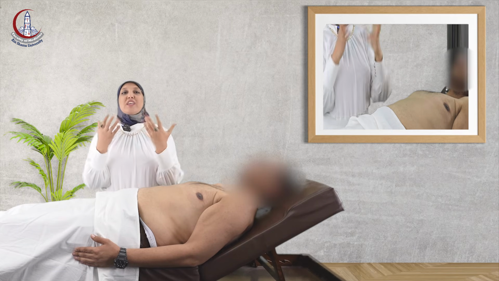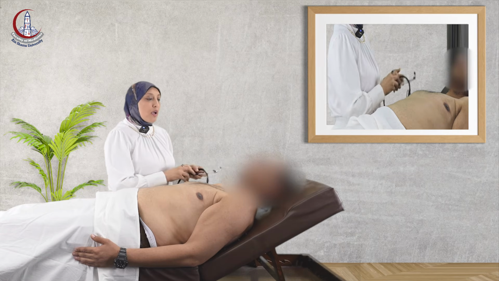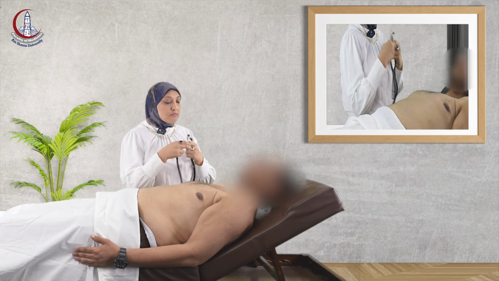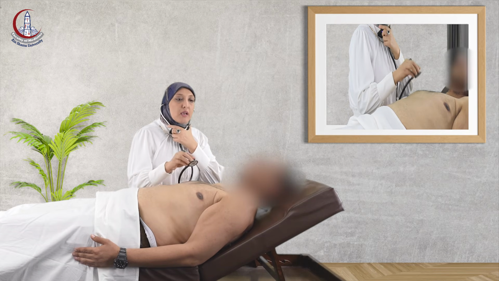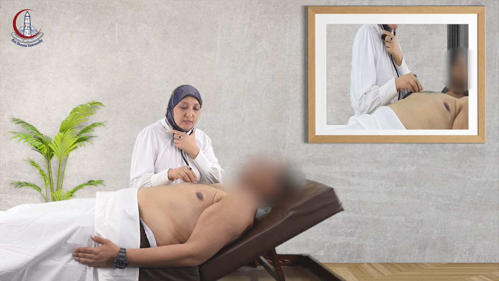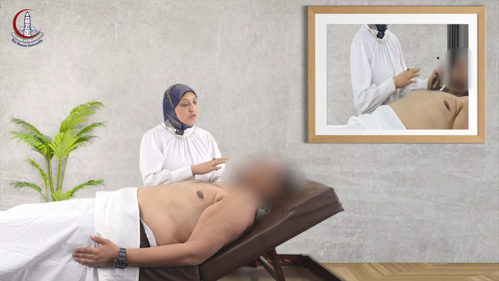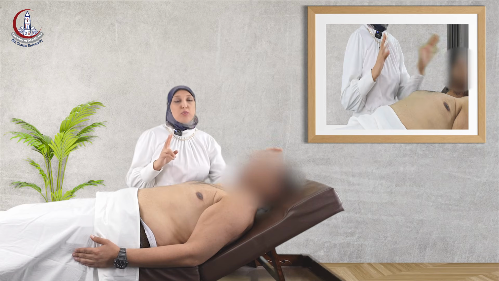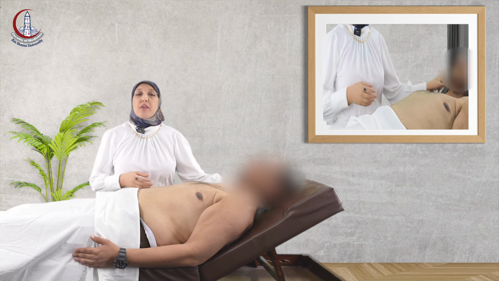Sonorous is the secretion in the airway. When you ask the patient to cough and auscultate, cough. Take another breath. After the cough, the auscultation will be clear from the sonorous rhonchi, to differentiate between sibilant and sonorous. Then will be the crepitation.